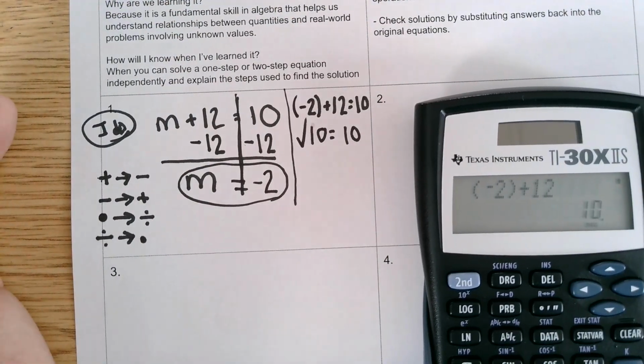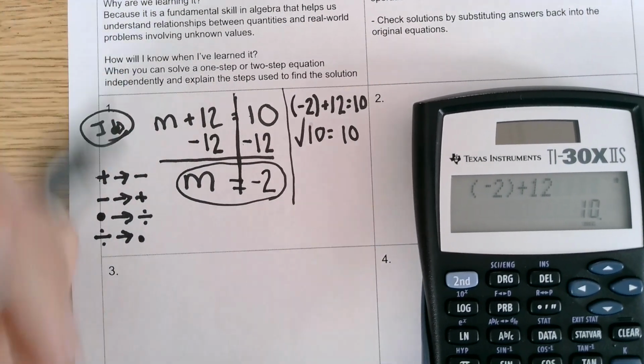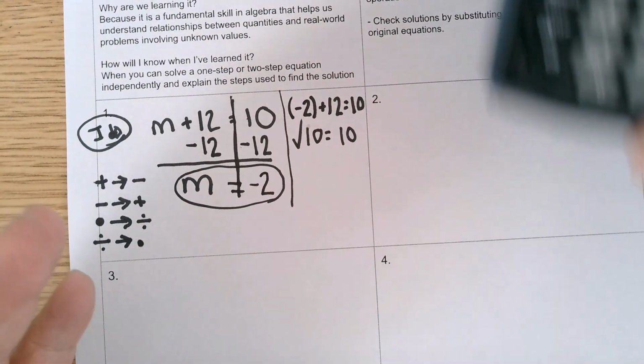We're right. Okay? Whenever you substitute something in, always use parentheses, because there's so many things that could happen to something you're substituting in that you always want to use parentheses, even if it looks silly.